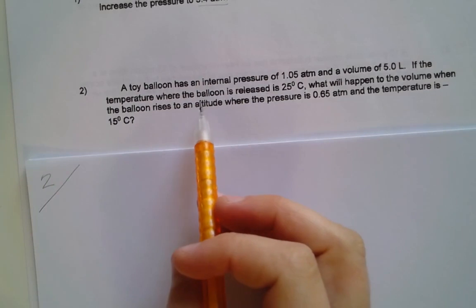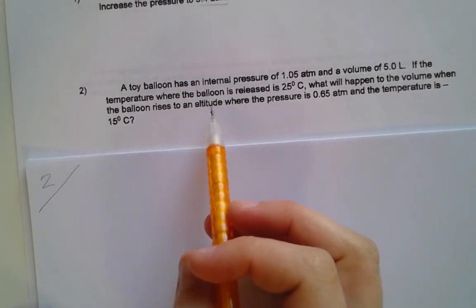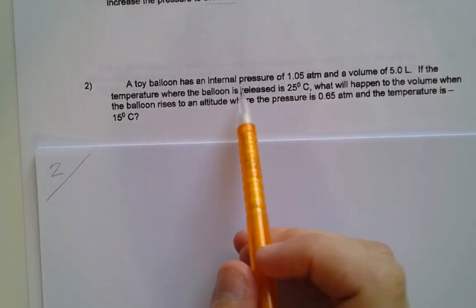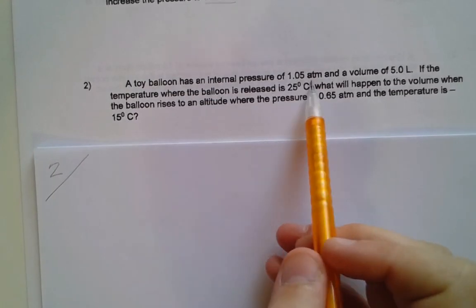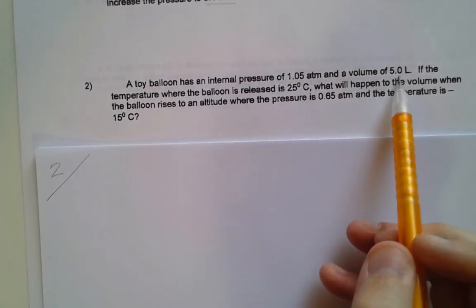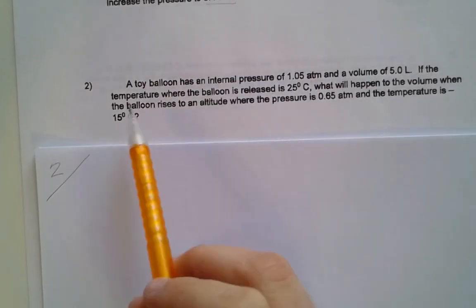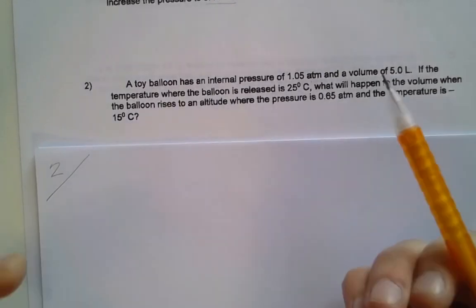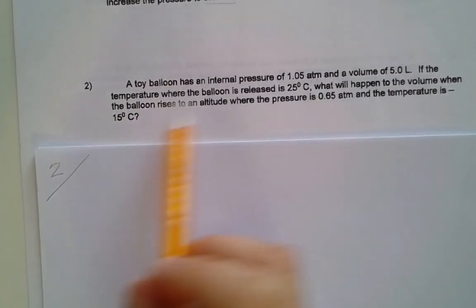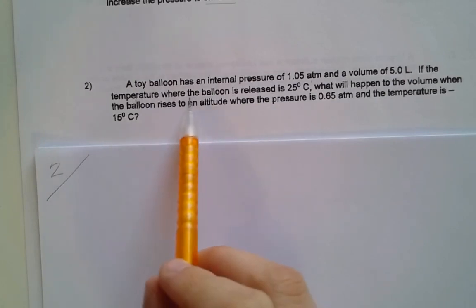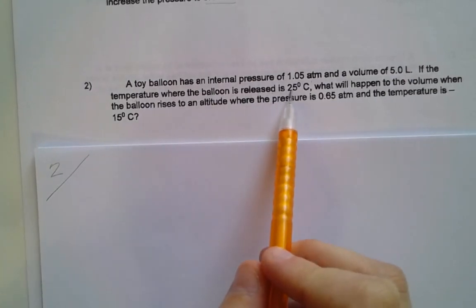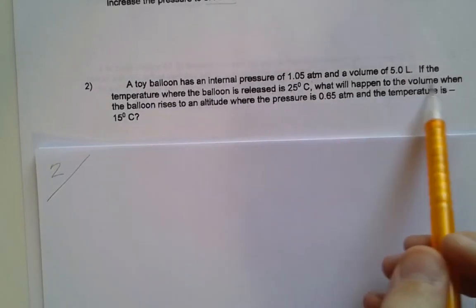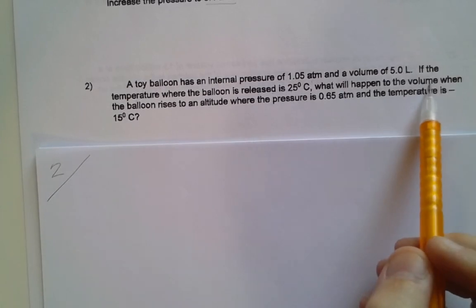Toy balloon, let's just make sure this has all 3 variables, shall we? Toy balloon has an internal pressure of 1.05 atmospheres, so that makes sense, and a volume of 5 liters. That's a big toy balloon. If the temperature were, okay, we have all 3. We have pressure, volume, and temperature. If the temperature where the balloon is released is 25 degrees Celsius, room temperature, what will happen to the volume? So we're going to solve for volume.